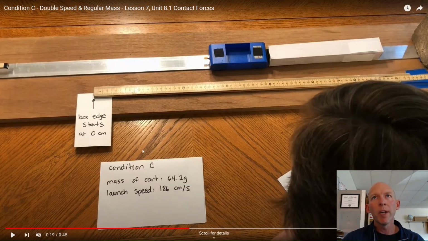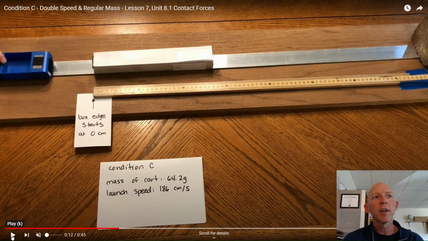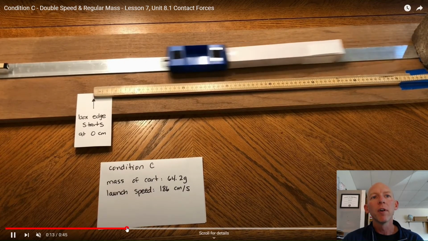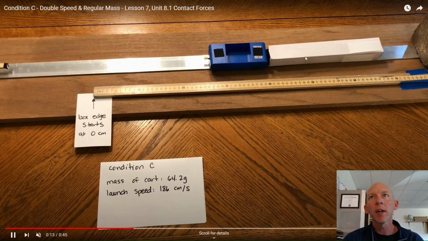And really what we're measuring isn't so much the force as it is the kinetic energy, because remember, when something moves, it has kinetic energy. So the fact that this box moved further when we doubled the speed means this box had more kinetic energy when we doubled the speed than we did when we doubled the mass, or more kinetic energy than it did at the very beginning in condition A.